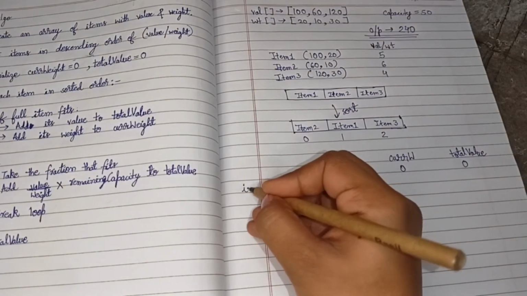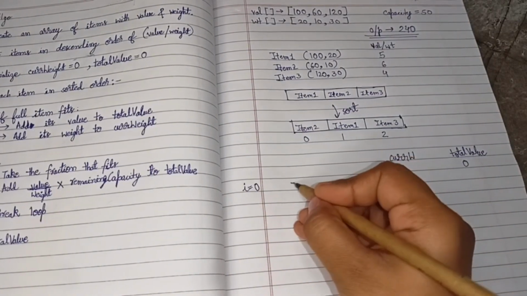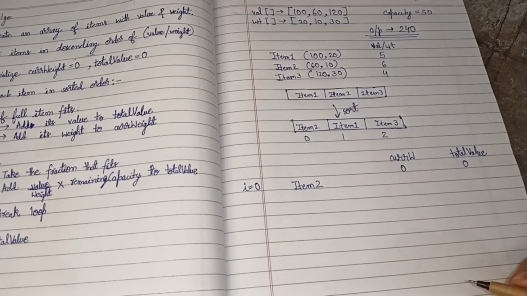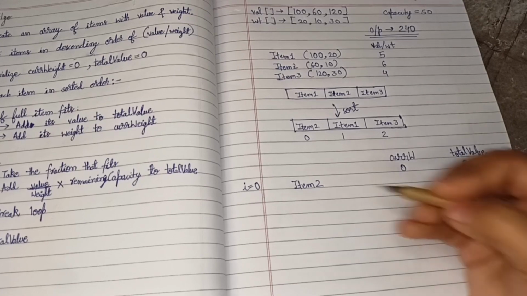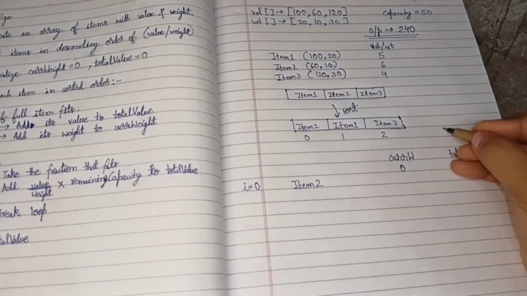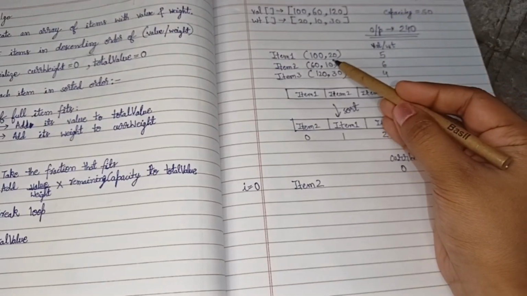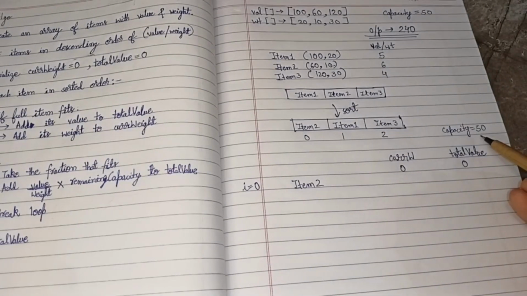Let's start with index 0 and take up item 2. Item 2 has a weight of 10. Let's write down the capacity here also. Now is the weight of item 2, that is 10, less than the capacity?